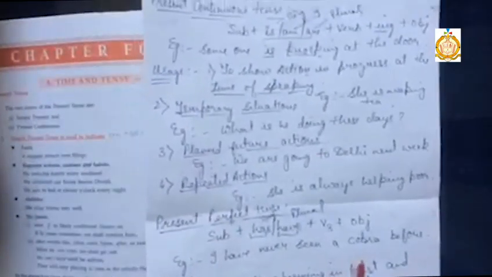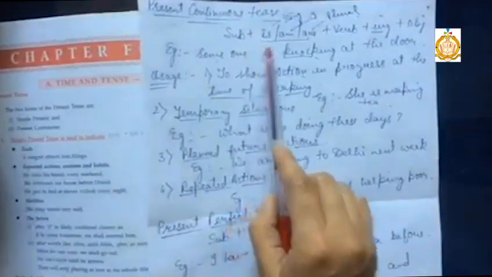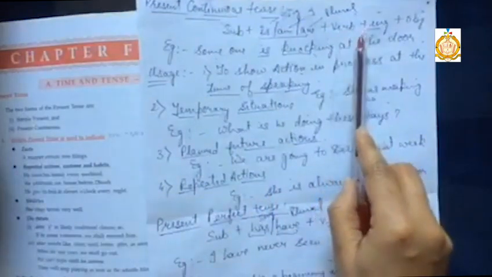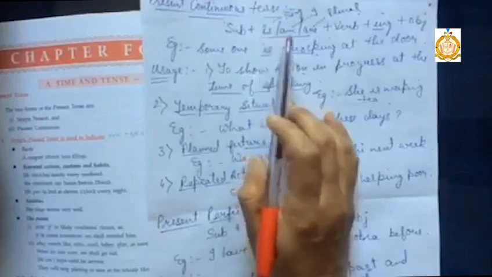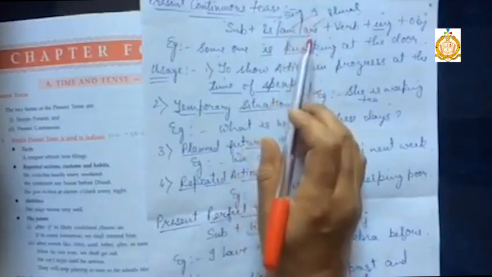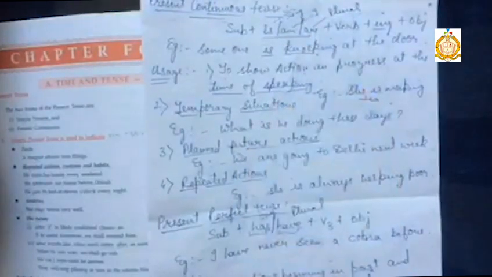Next comes the present continuous tense. Present continuous tense formation is subject plus is, am, are plus verb's first form plus object. Is is used with the singular subject, am is used with I, and are is used with plural subjects.